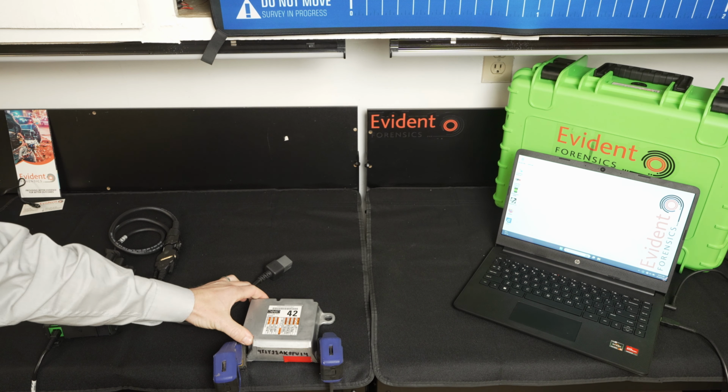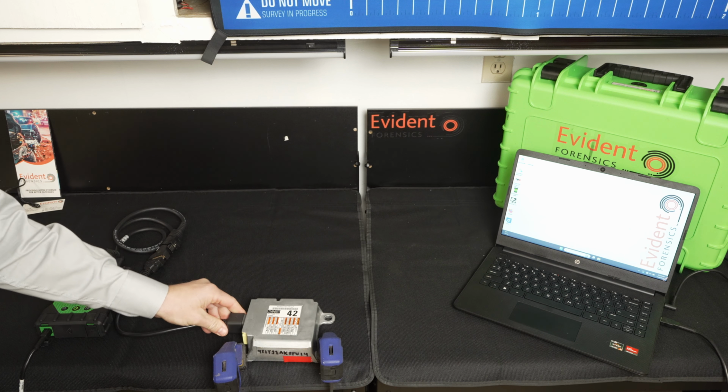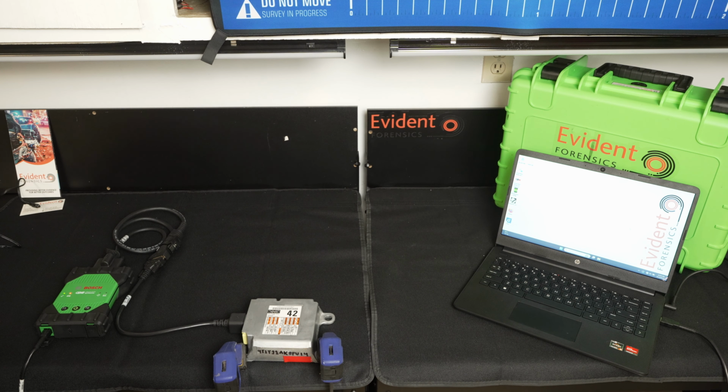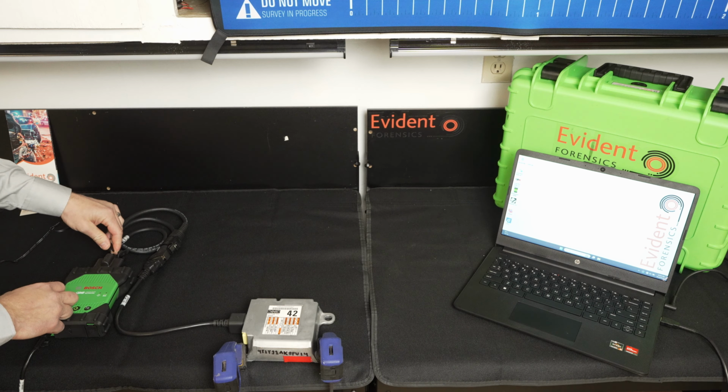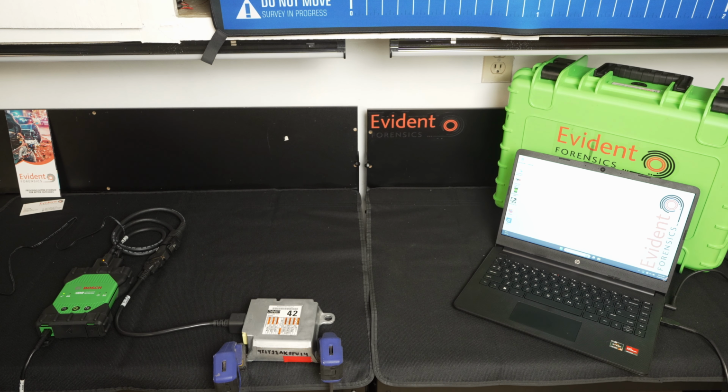With the airbag module secured onto the desk, we're ready to plug in. The 827 cable goes right into the center port. And now that we're outside the vehicle, we're going to need to apply our own power. So I'm putting the power cord in just off of a wall outlet. And there we have the setup. Everything's ready to go, and we can move over to the laptop and start the download.